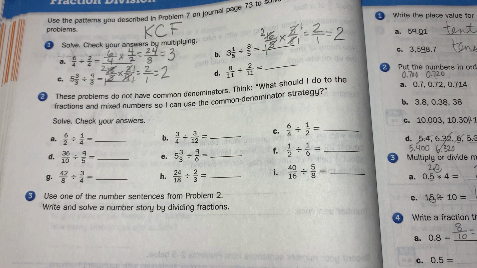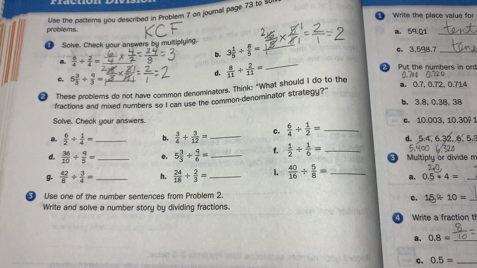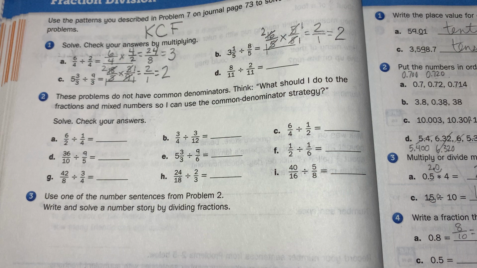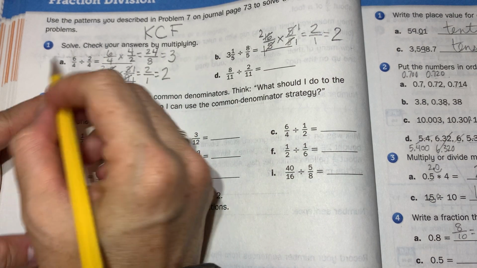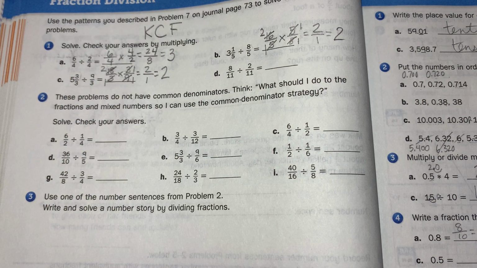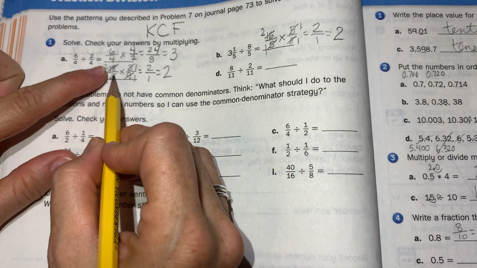Yes, Jagger? Instead of like what you did with the 5 and 3/3, I did 6 over 1. Okay, yeah, that works too. So you took the 3/3 and made it into another whole. Yeah, that would have worked too, because you would have ended up with 6 over 1 here.